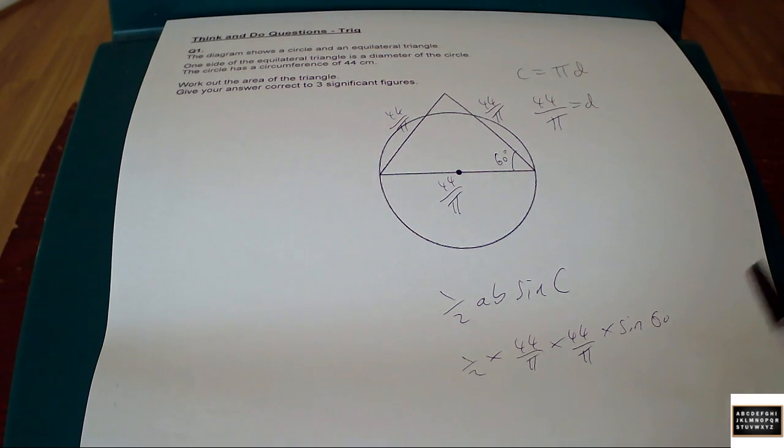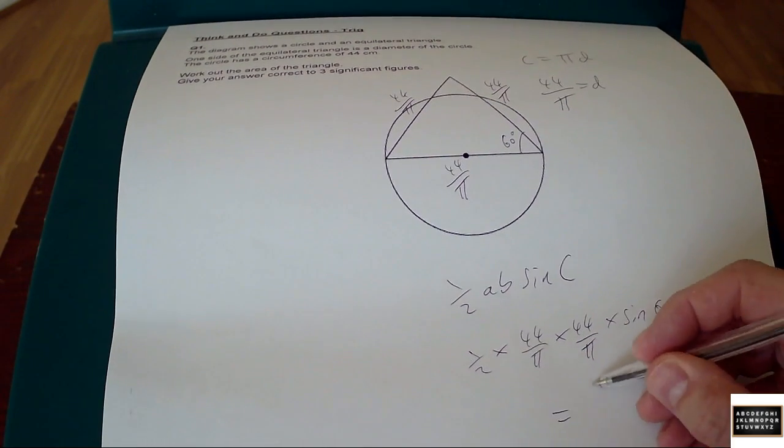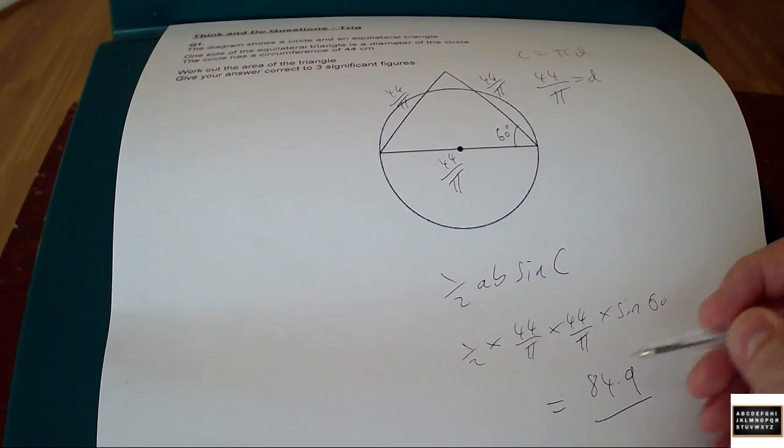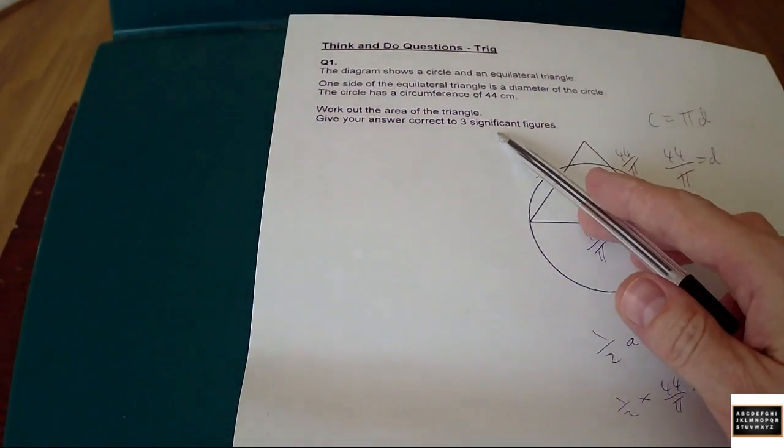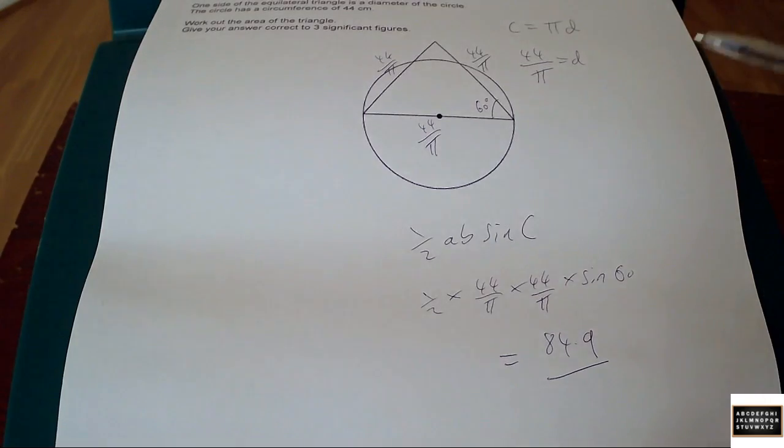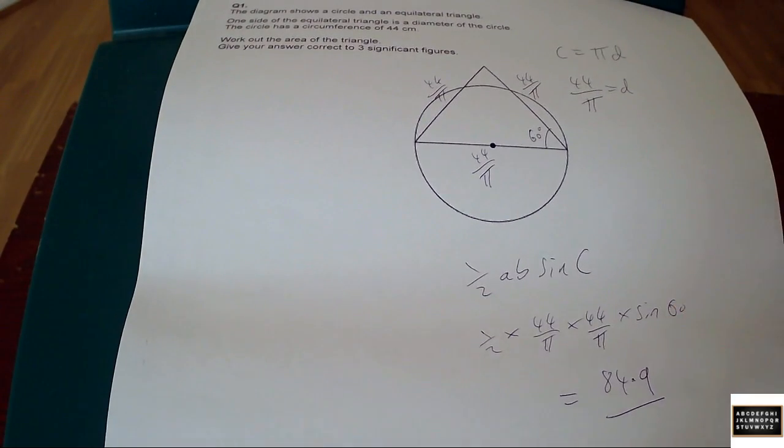Once you throw all the numbers into the calculator, you'll get 84.9. Critically, you need to put it to three significant figures, so 84.9, that's the answer to that.